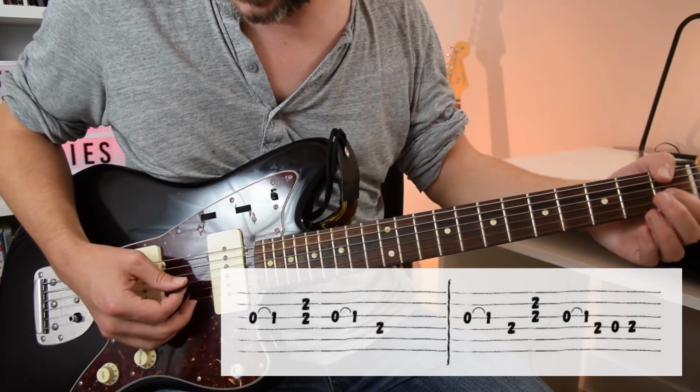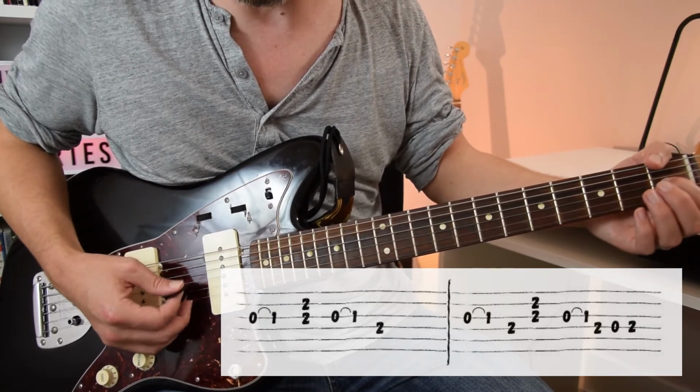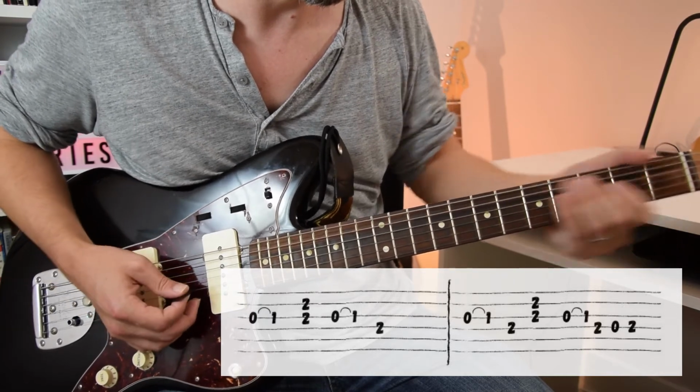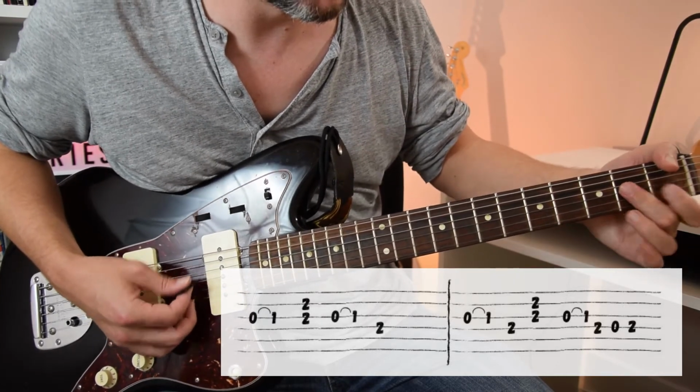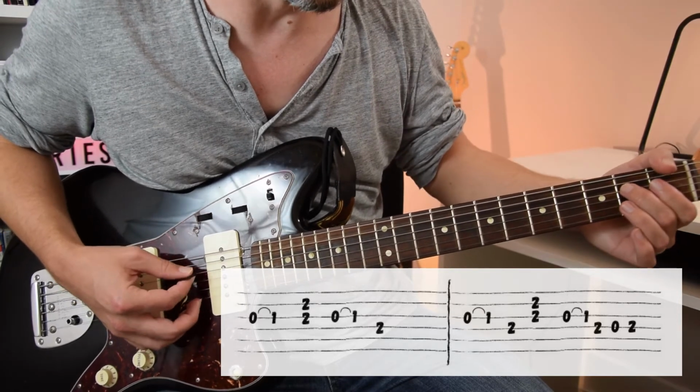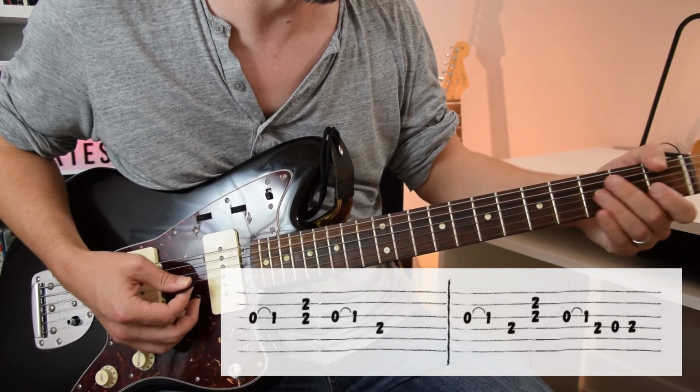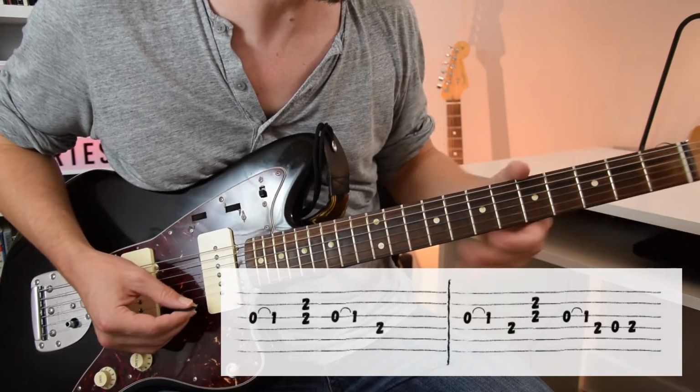It doesn't matter when you're hammering onto the G string, it doesn't matter too much if you're not playing the B. And then finish by playing the 2nd fret on the D string. And that's the first part. Next bar.